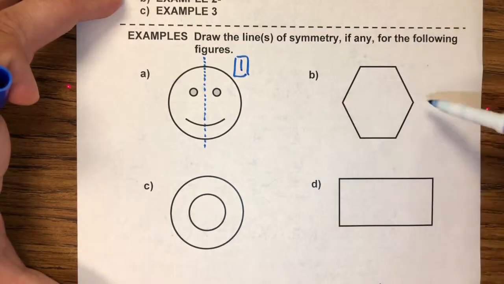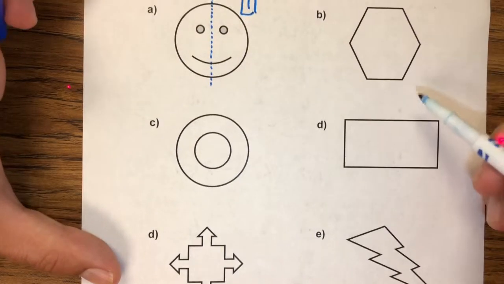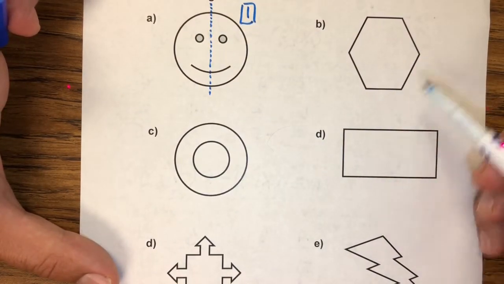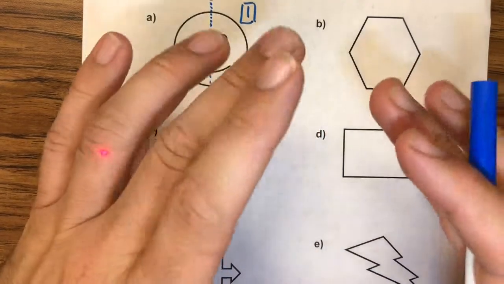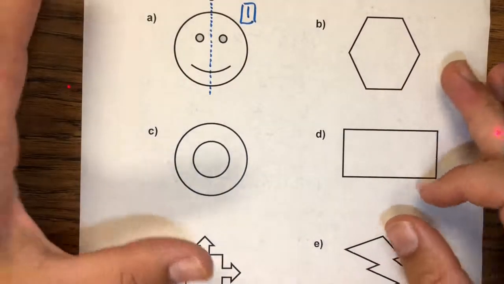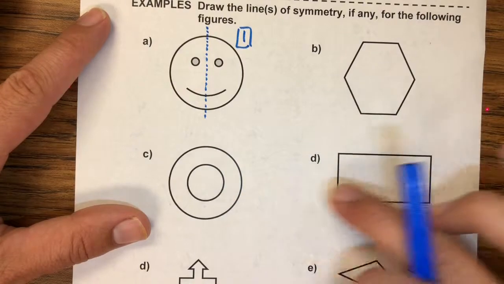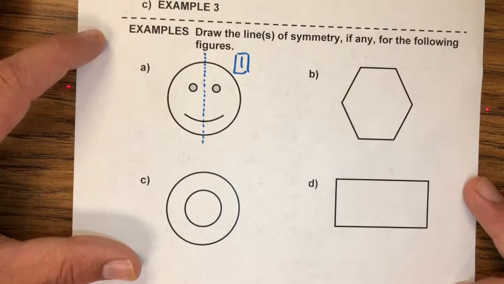Now you can go through these and try to figure out for yourself which ones have lines of symmetry. Is there exactly one? Are there multiples? So go ahead, take the time and do that. We're going to pause the video for a second and let you think about this on your own. Okay, hopefully we're back in action. You have your guesses on here, or maybe they're correct and you understand what's going on.